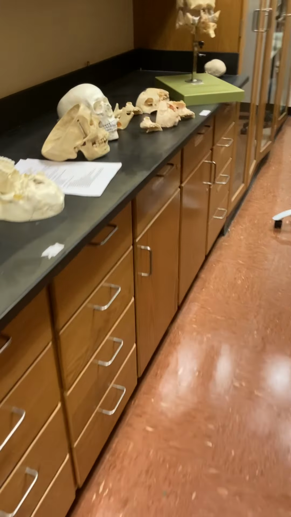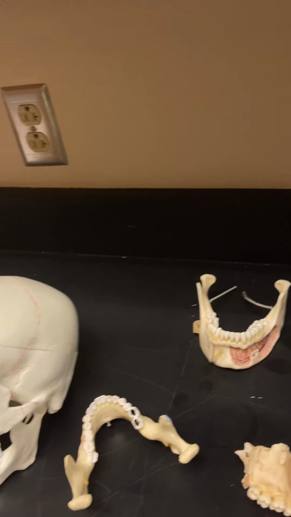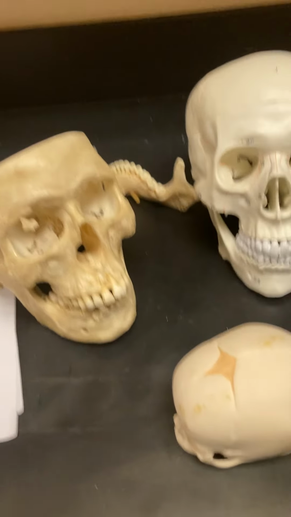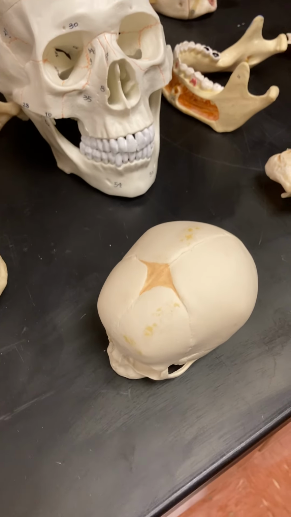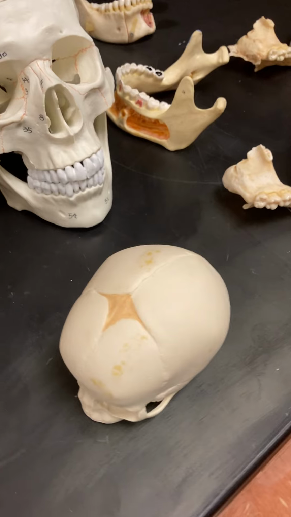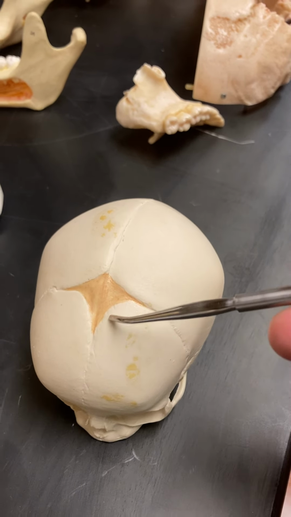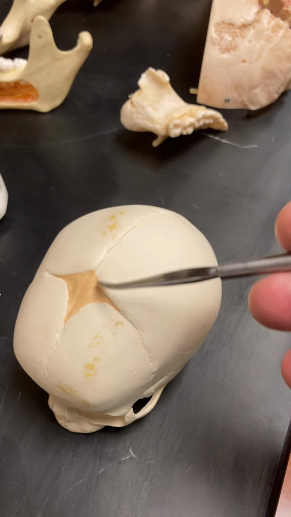All right, the last thing I will show you is a skull of an infant, because we mentioned somewhere on there, I remember we mentioned the fontanelles. Now the fontanelles is before these suture lines joined, we had these soft spots. You've heard of soft spots.